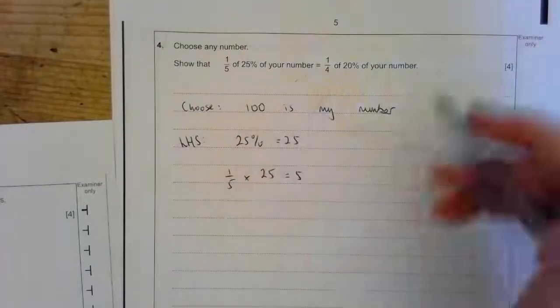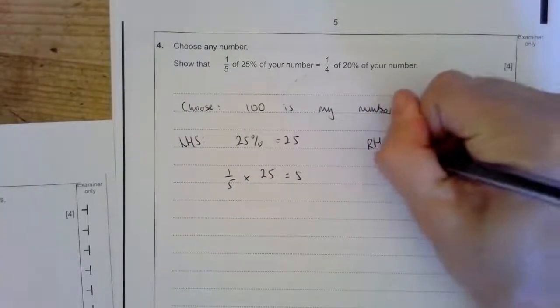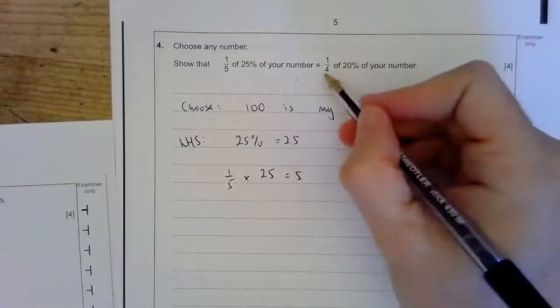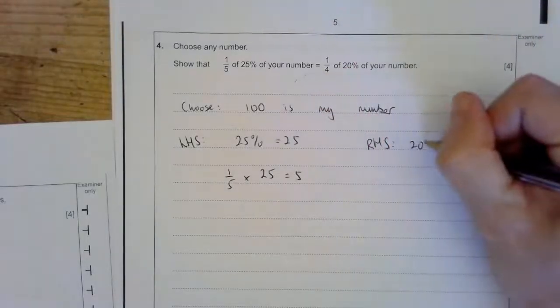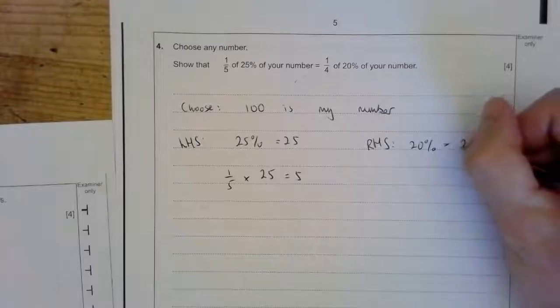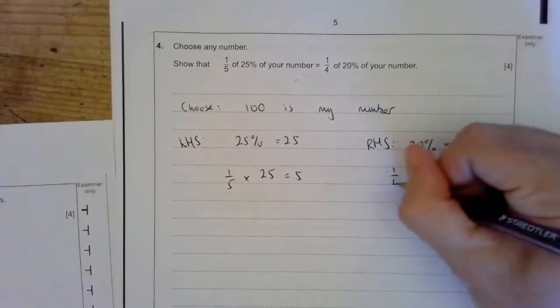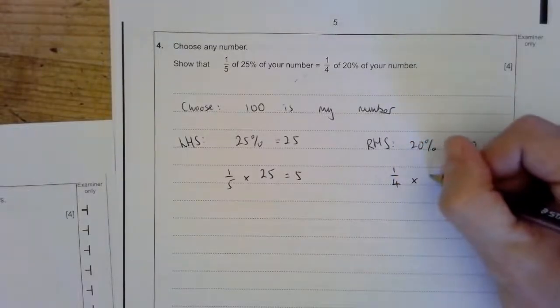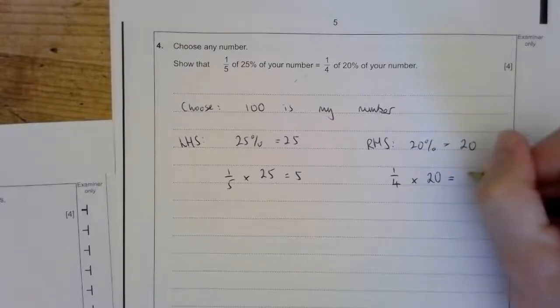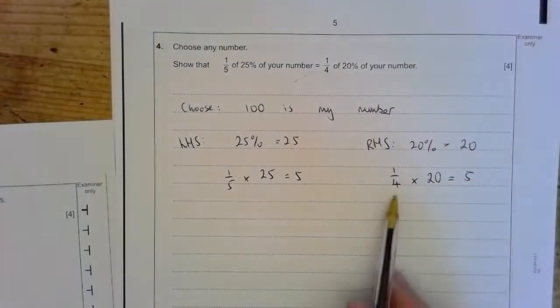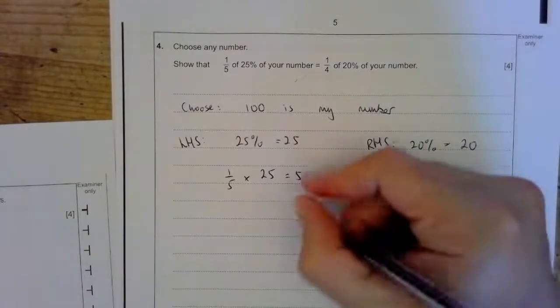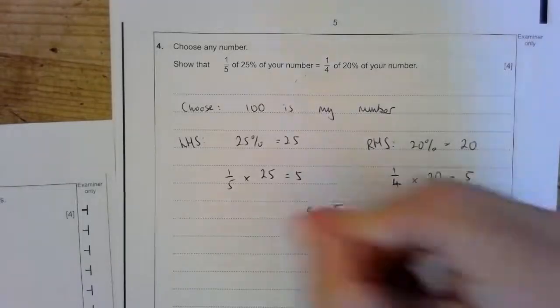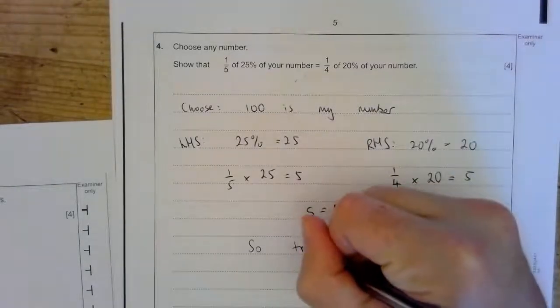My right-hand side, RHS. So 1/4 of 20%, so 20% of 100 would just be 20. And then 1/4 of 20, so we times it by 20. 1/4 of 20 is also 5. Again, you can pop that into your calculator to check. 5 equals 5. So true. We've just proved it's true.